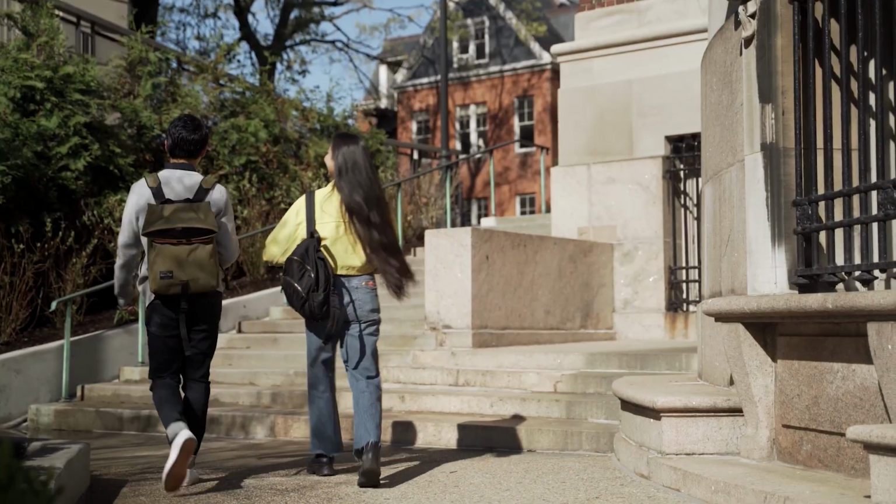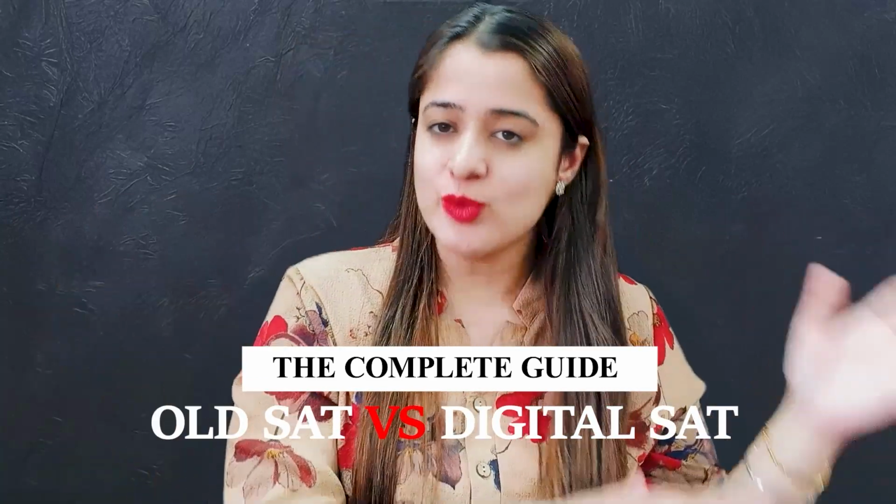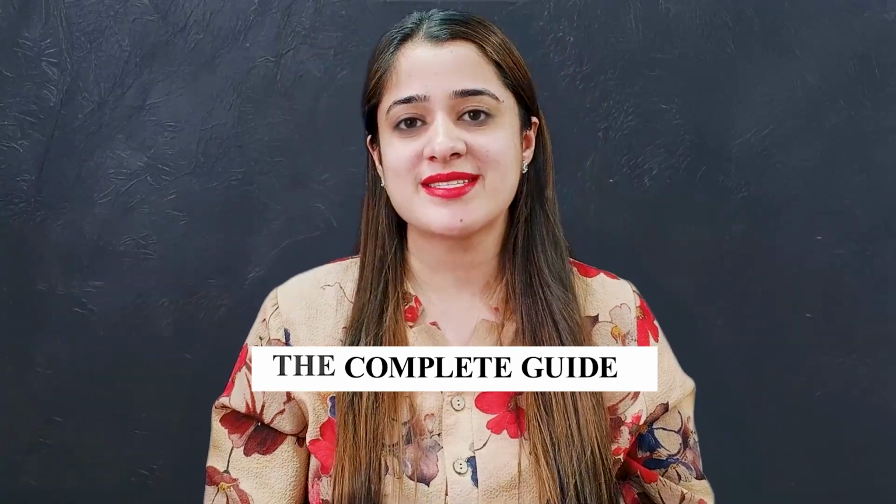If college is on the horizon, the SAT is likely a big topic in your household. But you have also heard that the SAT has undergone some significant changes recently. Gone are the days of those bubble sheets and long paper booklets, right? So, today we are going to dive deep into the differences between the traditional old paper SAT and the new current digital SAT that students are planning to take in the year 2025.